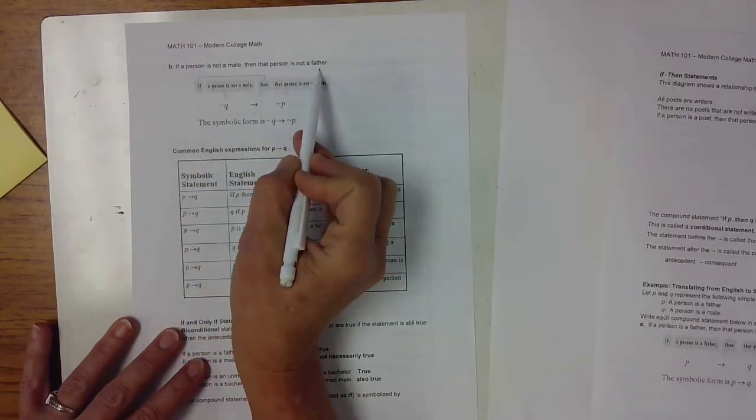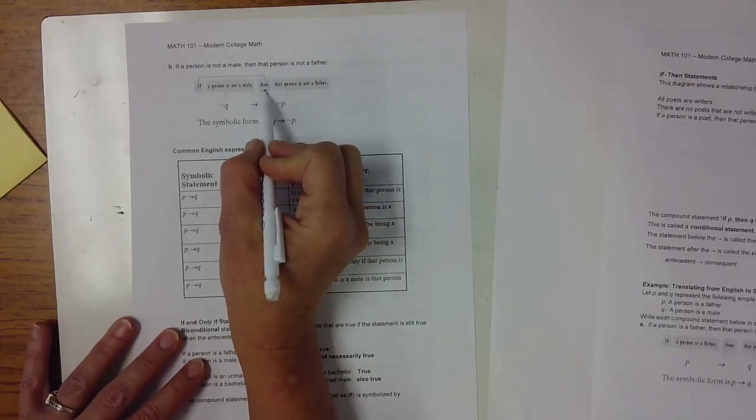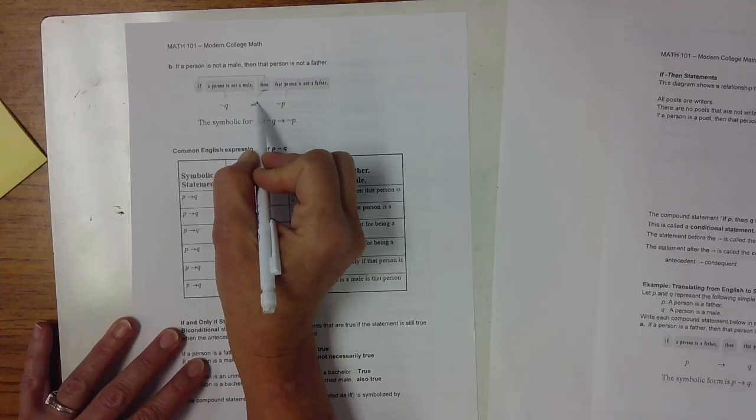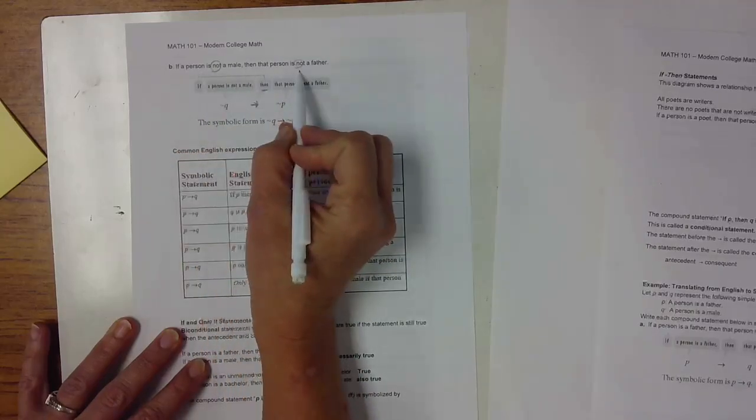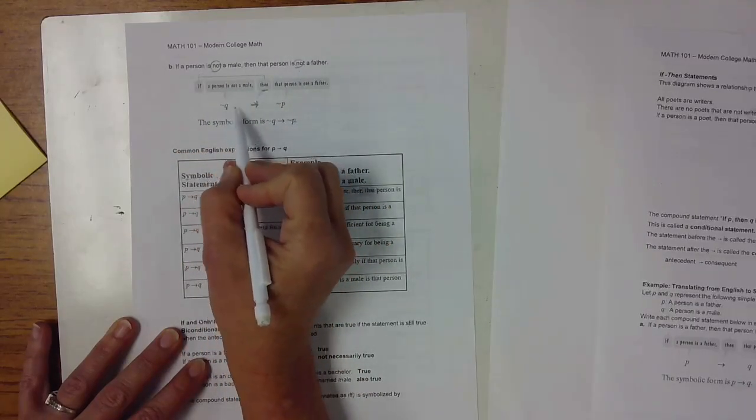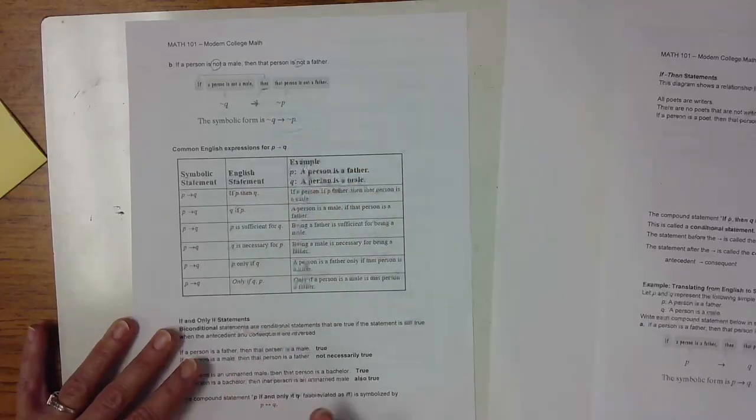The next thing, we can also have the negative. If a person is not a male, then the person is not a father. Then remember, we're going to replace the then with the arrow. We're also going to have a negative because we have a negative in both of these, so it's negative P and negative Q. So it's tilde Q, arrow, tilde P would be the symbolic form of that.